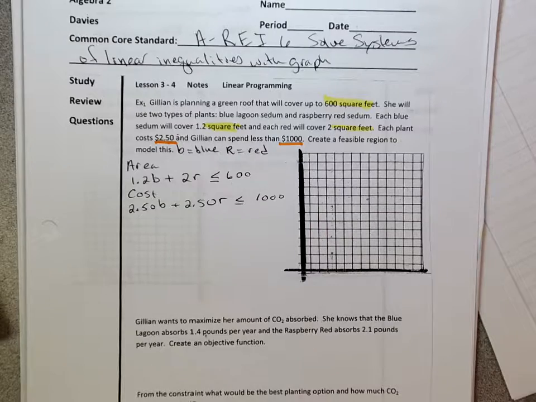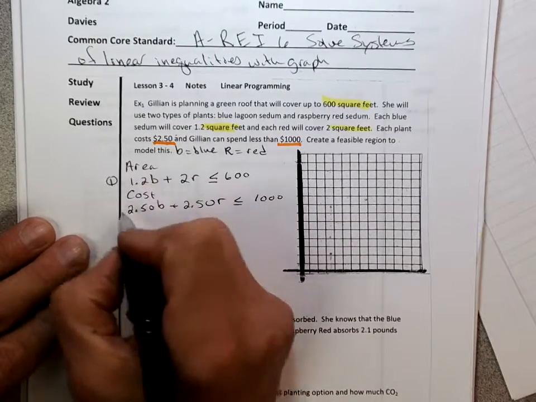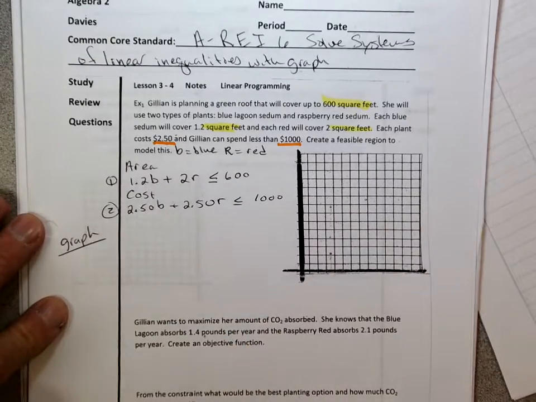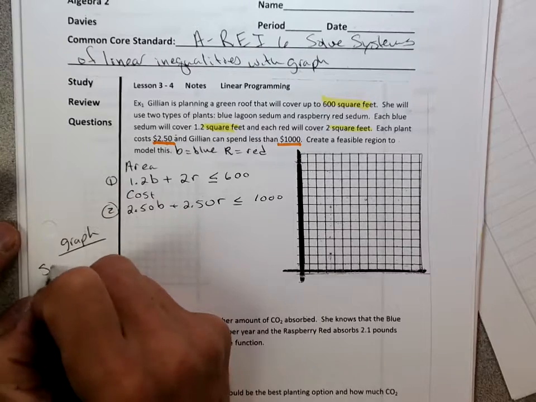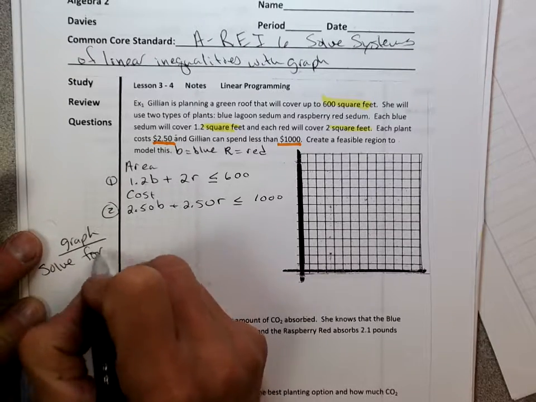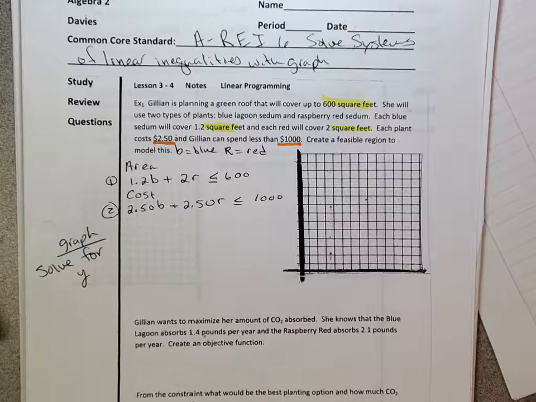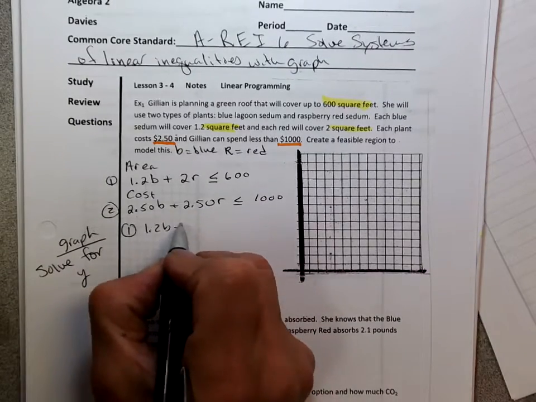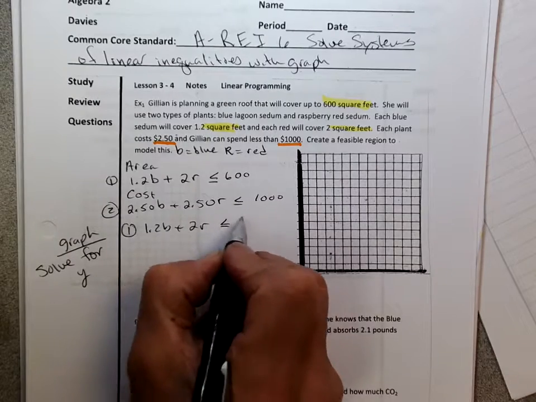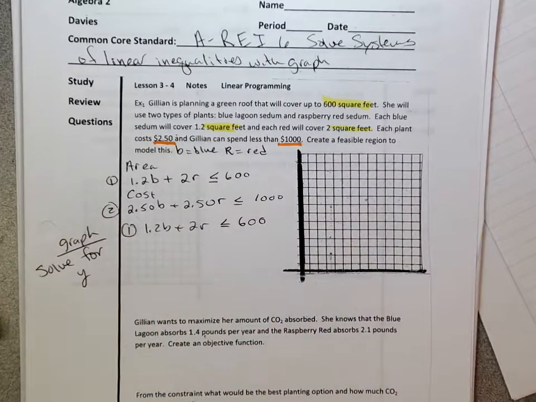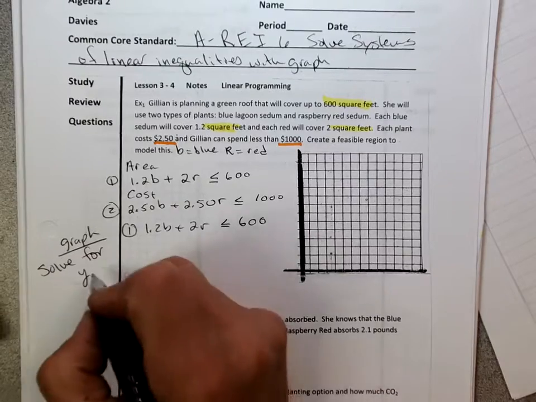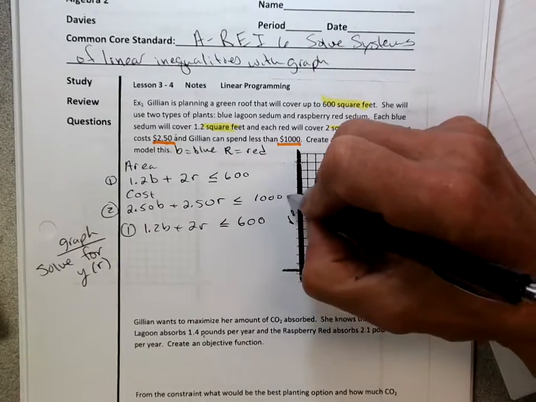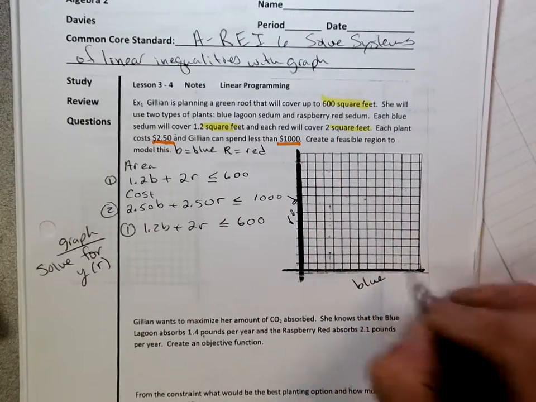So to graph this, we've got equation 1 and equation 2. And let's graph these, okay? If we're going to graph these two equations, we're going to have to solve for y. That's the only way we can graph, right? So let's take a look at equation 1. My 1.2b plus my 2r is less than or equal to 600. And there is no y, but y is really r in this case, right? So I've got my red and I've got my blue, okay?